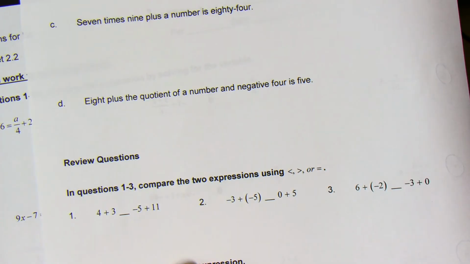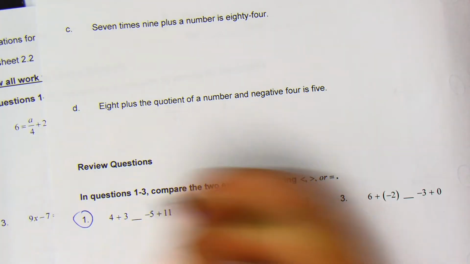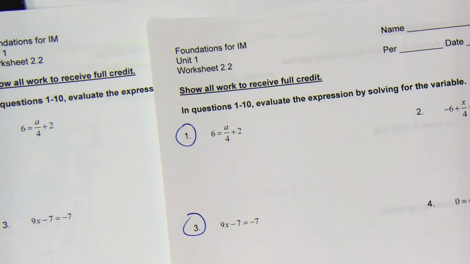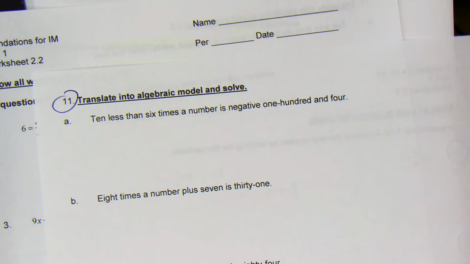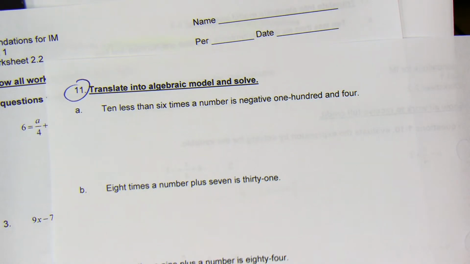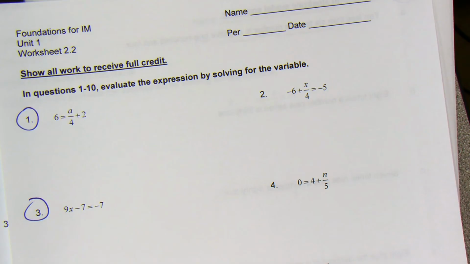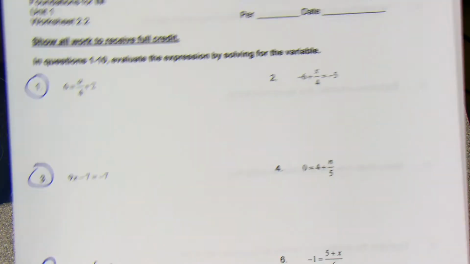All right, so in review questions, we're going to do the odd ones too. It's 1, 3, and 5. Okay. So I circled all the odd problems. It's numbers 1, 3, 5, 7, 9, 11, and then numbers 1, 3, and 5 on the back. Okay. So let's take a look at some of these problems.